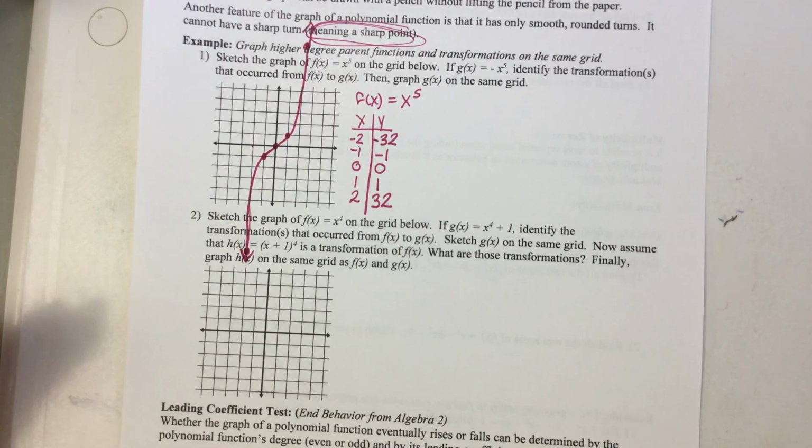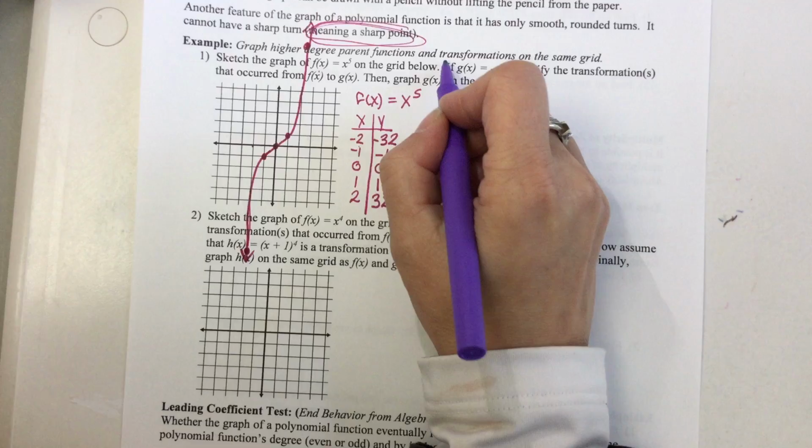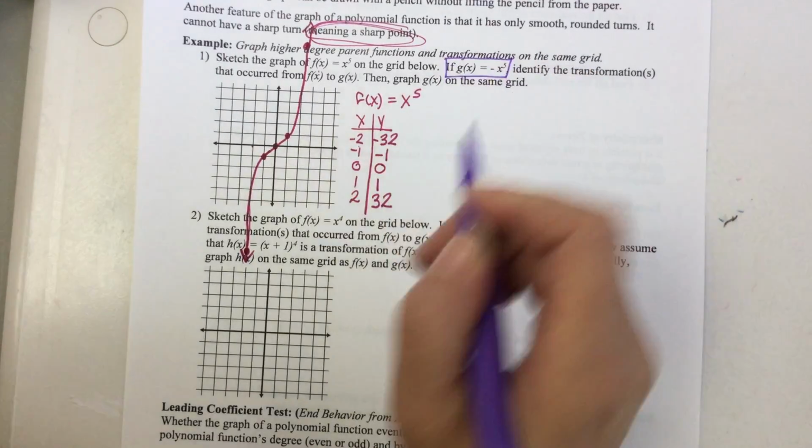Okay, so that is the first part. How can you graph a parent function, even if it has a higher degree? Go ahead and make XY tables. Now they're going to do transformations, because that's what algebra is all about.